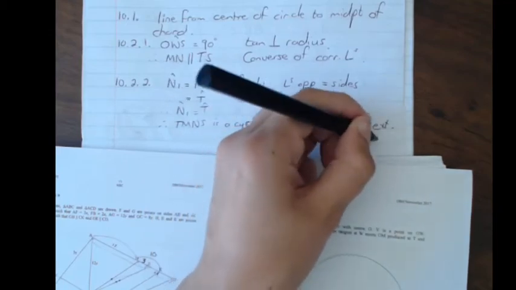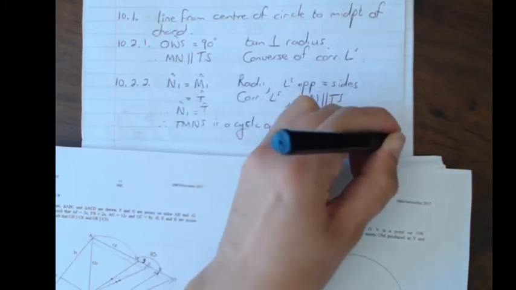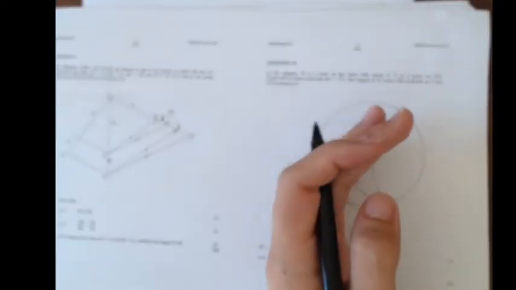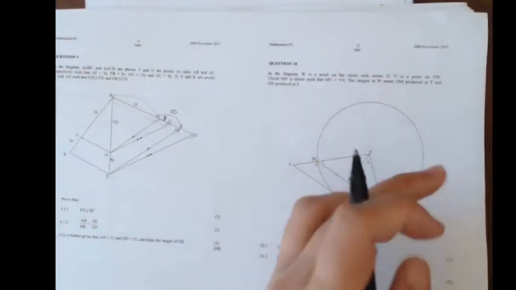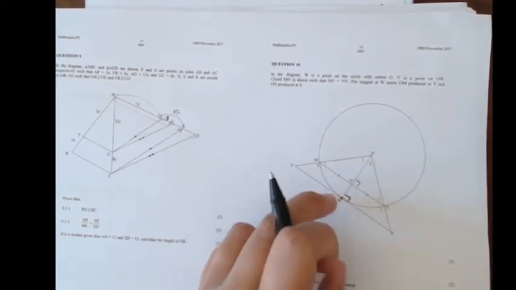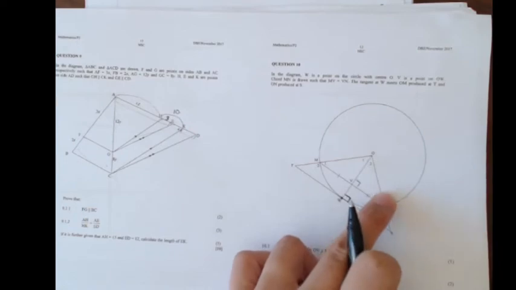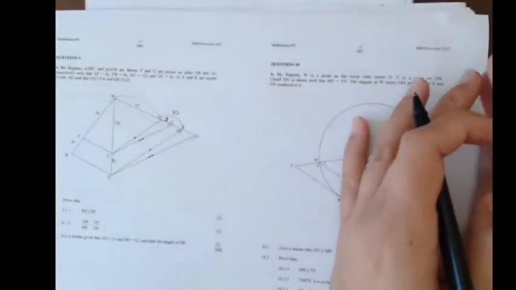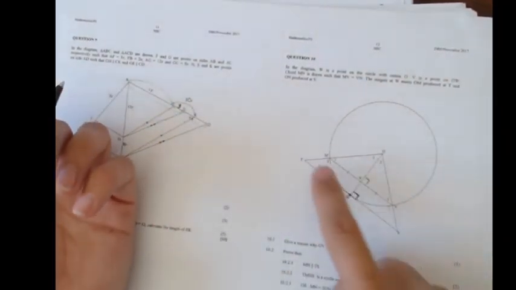Why I use converse of, again, I'm just going to mention it. If it's a cyclic quad, the exterior angle is equal to the opposite interior. This is not a cyclic quad, but since I've shown that this exterior angle is equal to that, the exterior angle is equal, then thus it will be a cyclic quad. So I'm using that theorem but backwards. Okay, so converse.